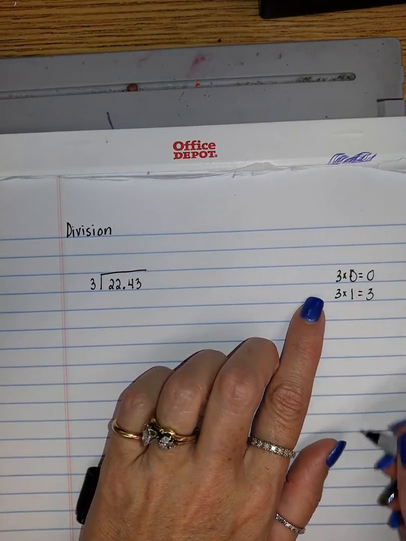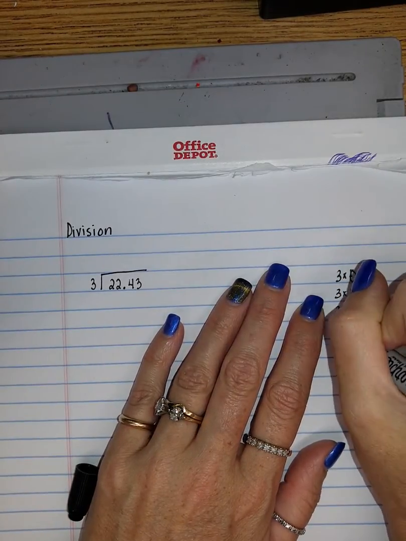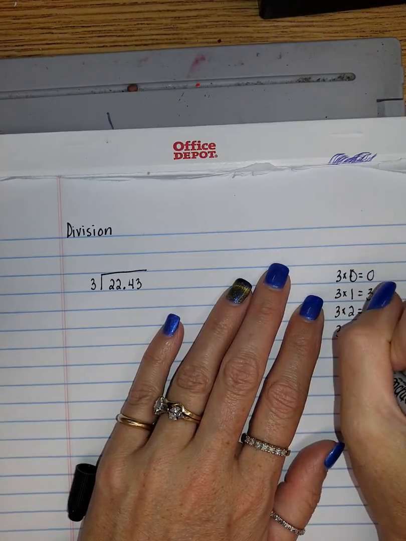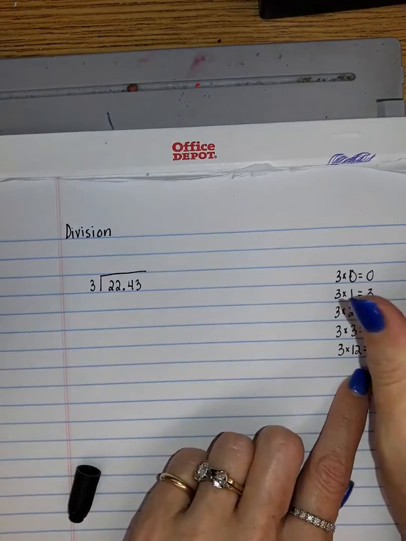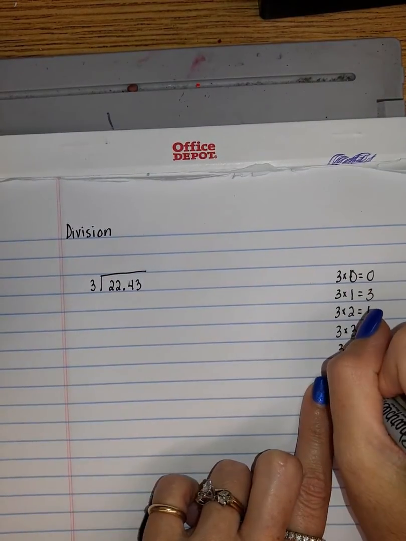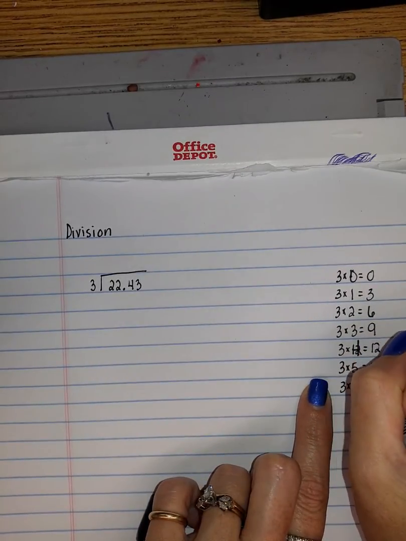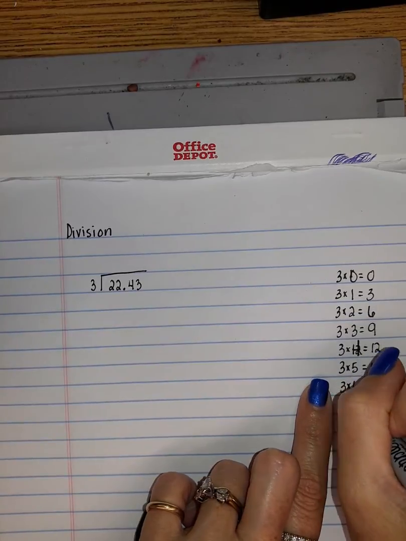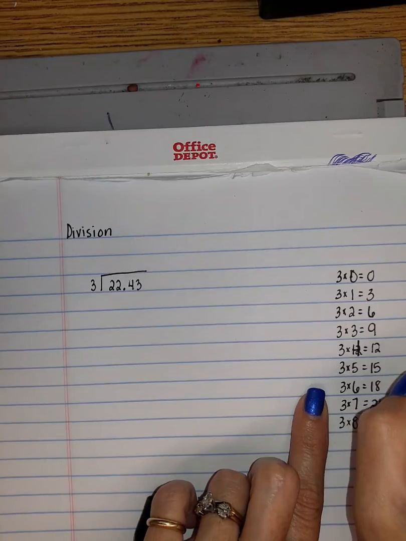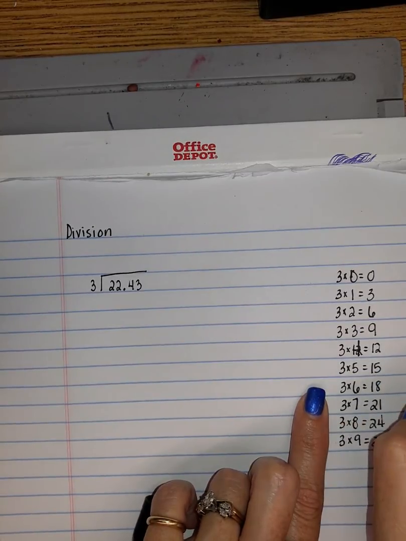You only have to do this if you don't know your multiplication tables. If you know them in your head, then you're good to go. I do this just so people understand how I figured out my multiplication. 3 times 4 equals 12. 3 times 5 equals 15. 3 times 6 equals 18. 3 times 7 is 21. 3 times 8 is 24. And 3 times 9 is 27.